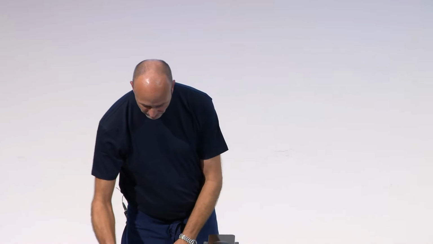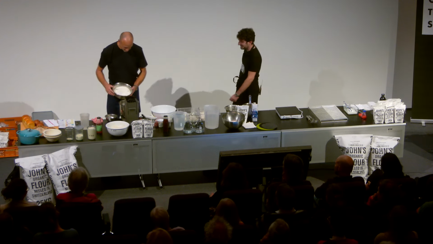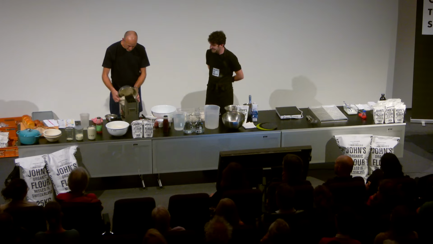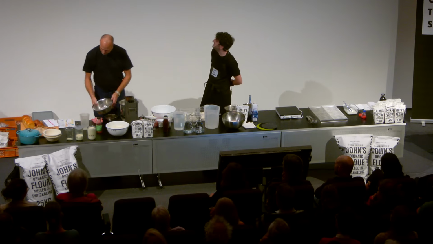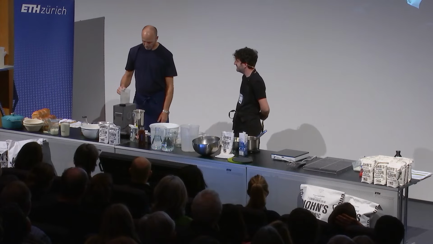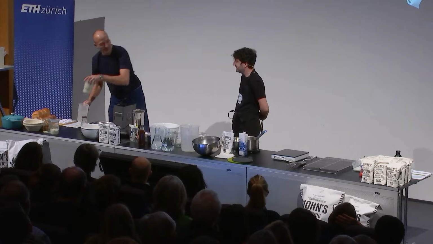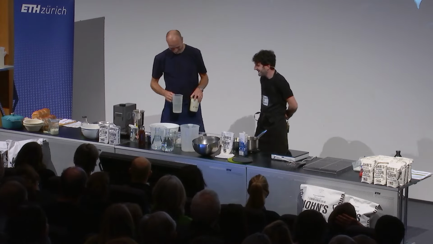I have to start my dough now because it takes a while until it's finished. So I put in the flour. This is 800 grams of flour, 640 of water. I have to concentrate. Where's the balance here?